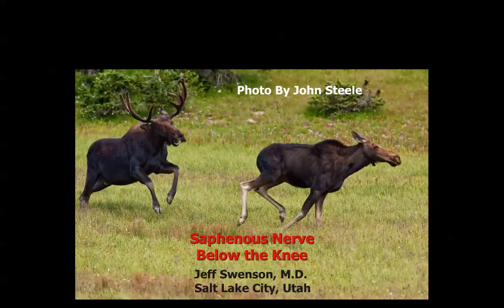We'd like to take a few minutes to talk about the saphenous nerve block below the knee. The saphenous nerve below the knee can be a little hard to get, much like this cow moose that we see in this picture being chased by the bull. And to understand why that can be, we're going to look at anatomy.